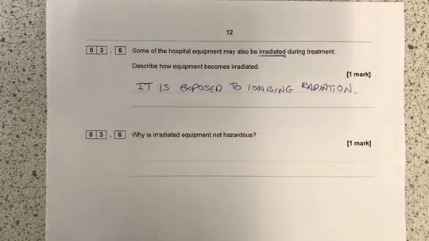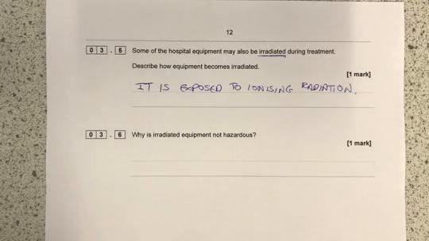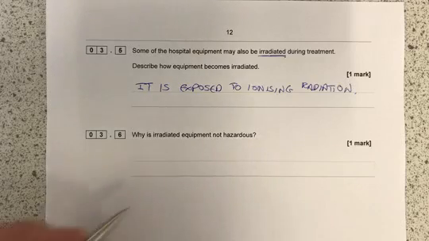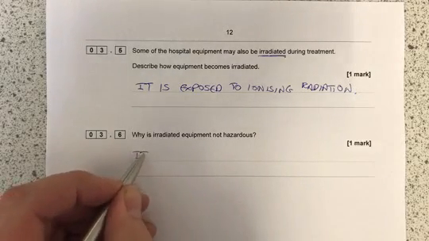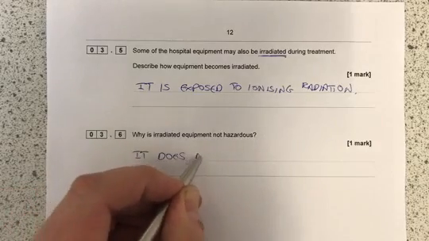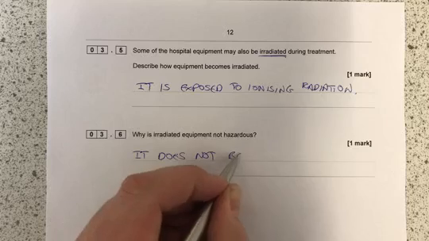Finally, question 3.6, why is irradiated equipment not hazardous? Well, even though something may be exposed to ionizing radiation, it will not make that particular material radioactive. And again, that will suffice as the answer to this 1 marker. So, it does not become radioactive.